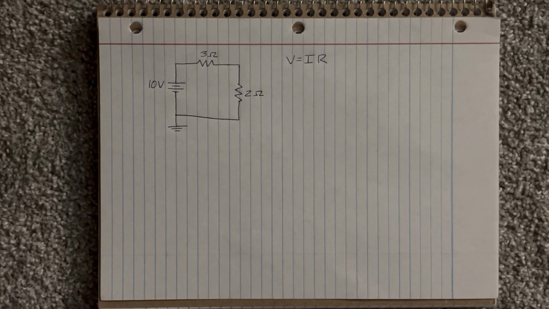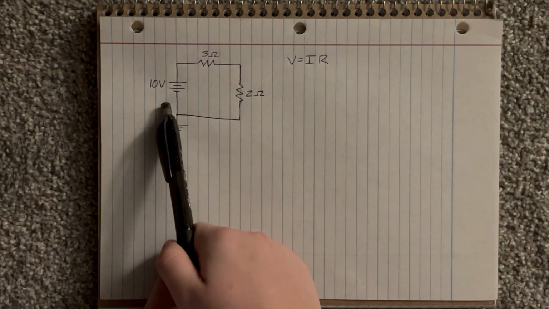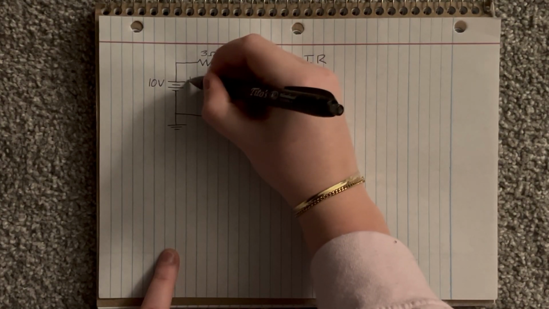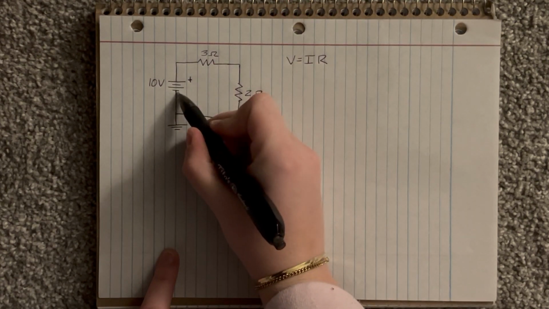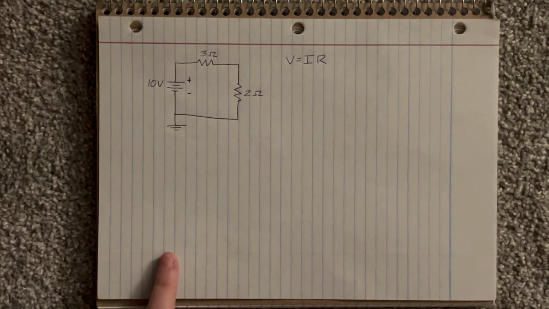Today we're going to be going over how to use Kirchhoff's voltage law to find the current going through a circuit. What we want to do first is label the potentials of each of the components. For this 10-volt source, the longer bar here indicates the positive terminal of the source, where this smaller bar indicates the negative terminal of the source.